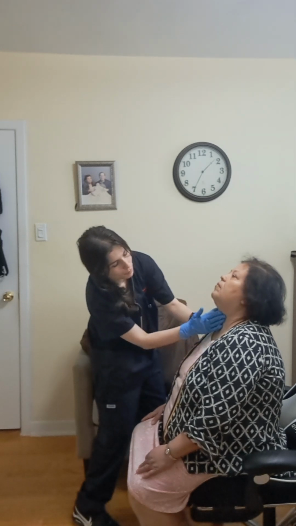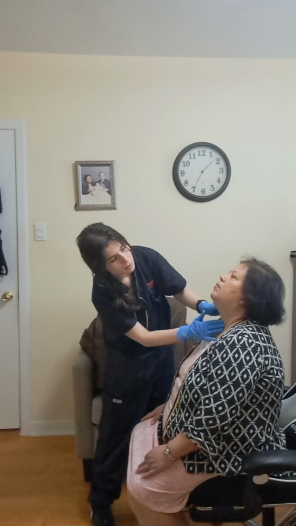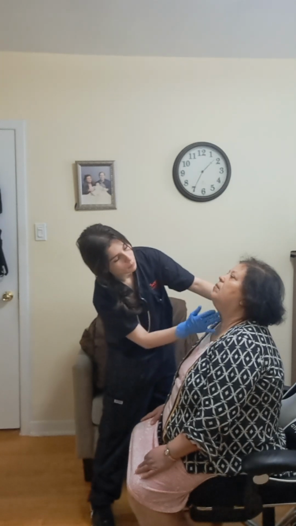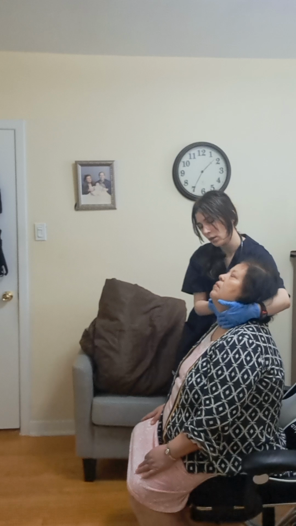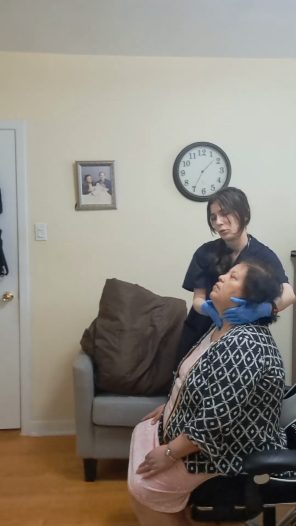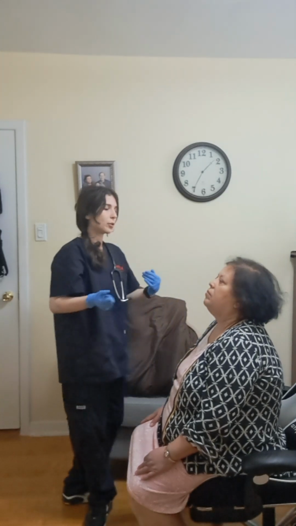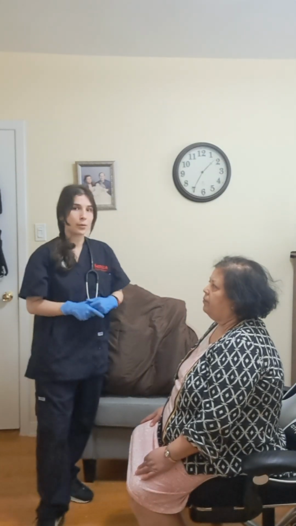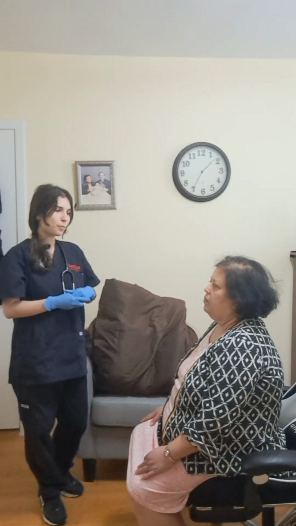Okay, so upon palpation, the trachea is not deviated. It is appropriately placed midline on the neck. And when I palpate, there is no enlarged thyroid gland, which is normal, and there's no superficial masses or swollen lymph nodes. Now I will test for cranial nerve number 11, the spinal accessory nerve.